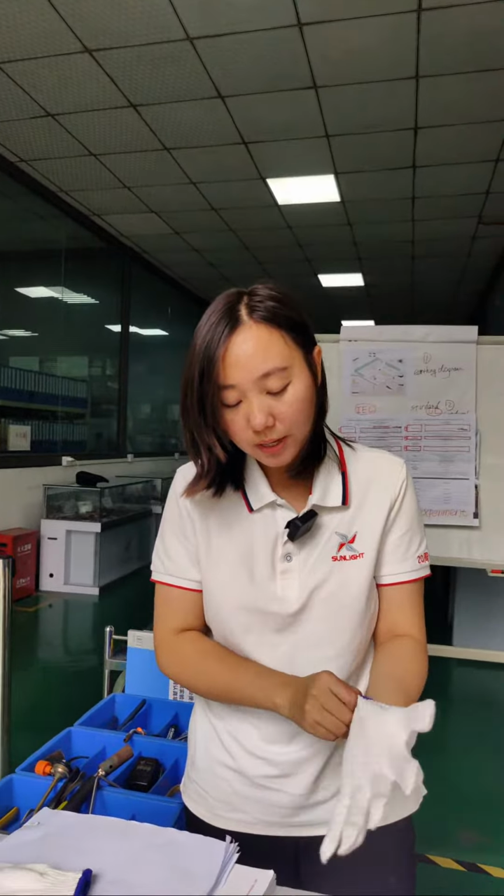It's far from enough because we have more and more standards for the copper bonded steel. Today, because time is limited, I'm going to introduce 3 more tests for the copper bonded steel, and then I will go to the experiment room and do the test for you. Okay, so let's read the second test. The second one is the bending test.